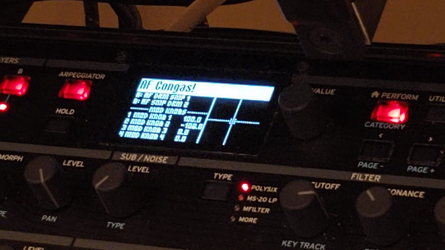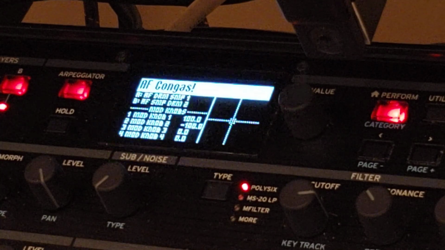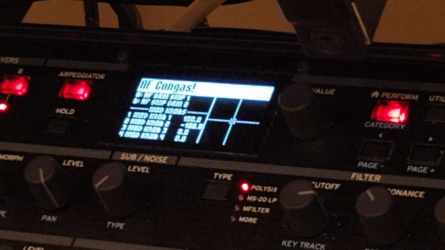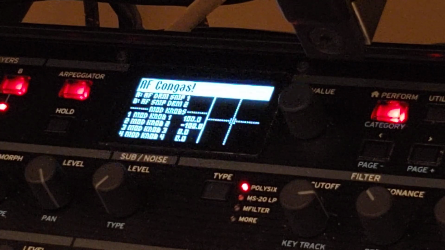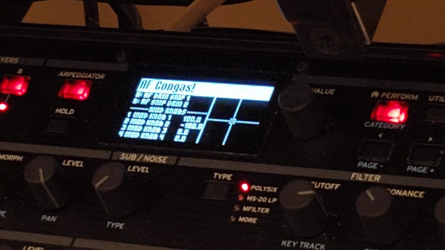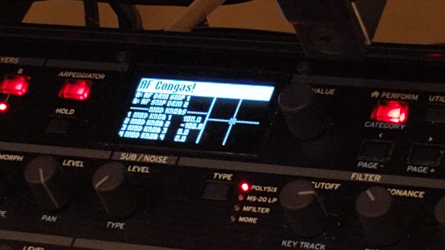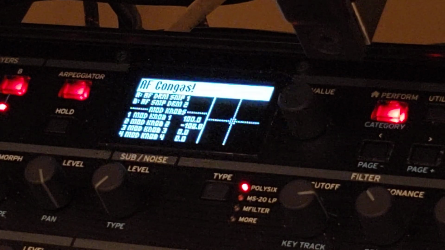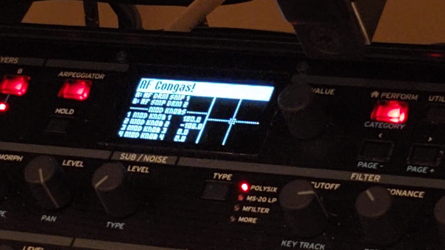This is a drum sound I made only using multi-samples and the arpeggiator with latch mode, and I did use the step sequence lanes as well as the shape lane to make this complex sound. I'm going to play it. It's called congas.